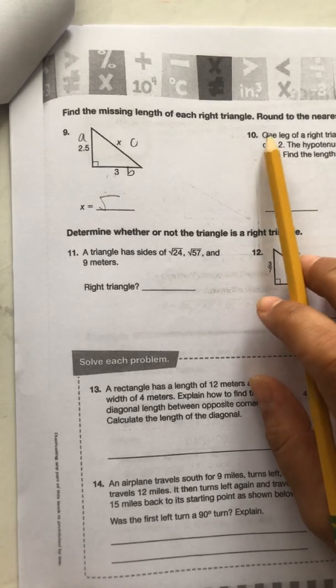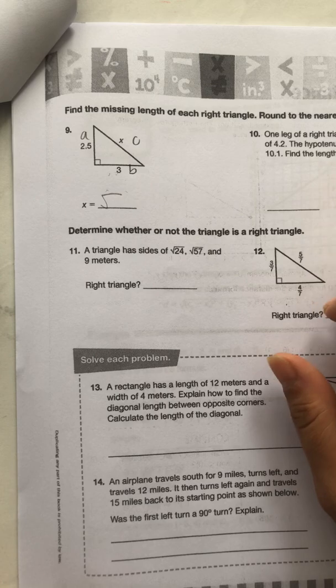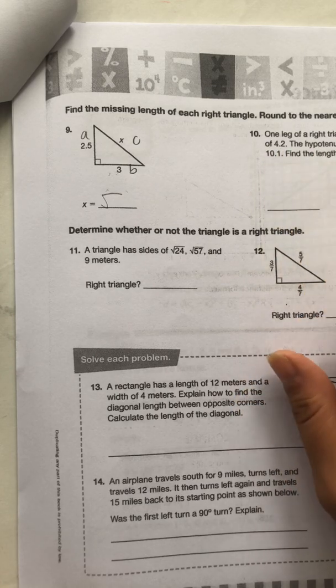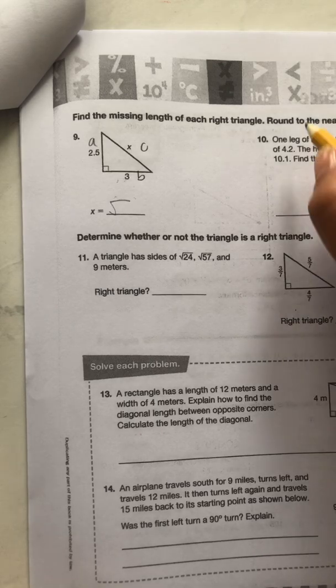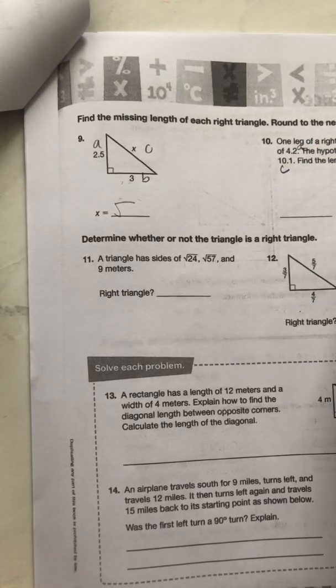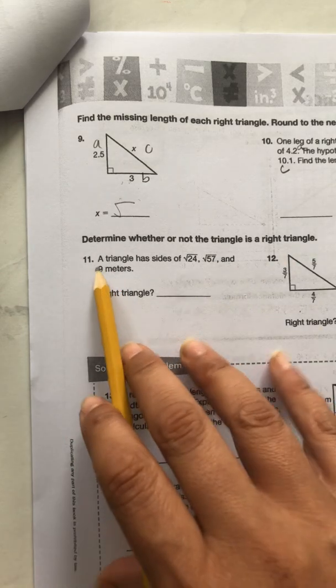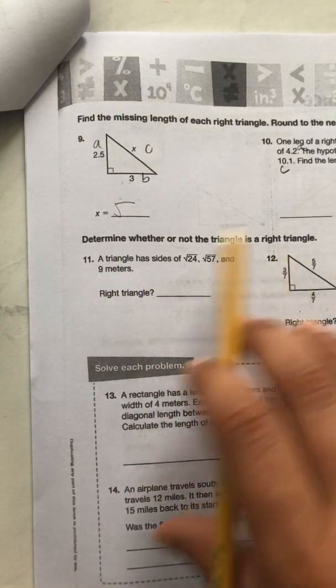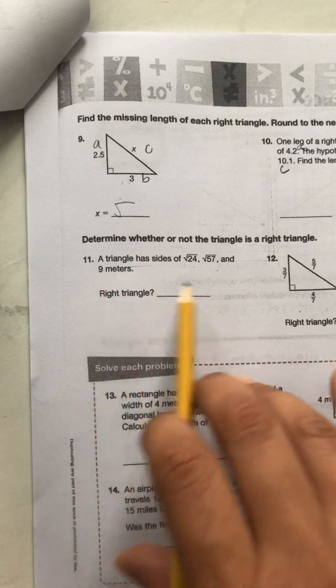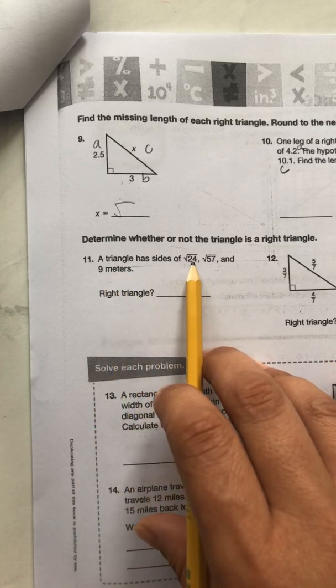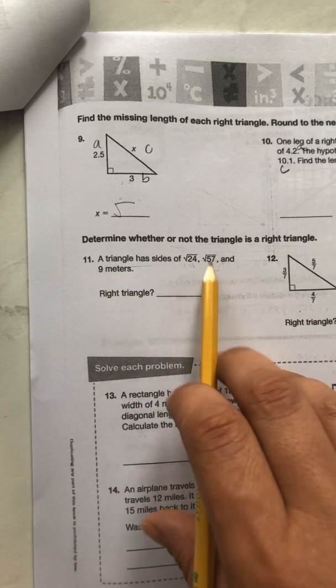And then one leg of a right triangle has a length of 4.2. The hypotenuse is 10.1. Find the length of the second leg. So you can say this is A and this is C. So you're trying to find out what B is by using x. And then determine whether or not the triangle is a right triangle using these. Now remember, you're going to have to estimate these, right?